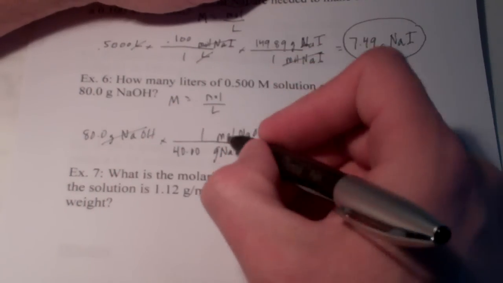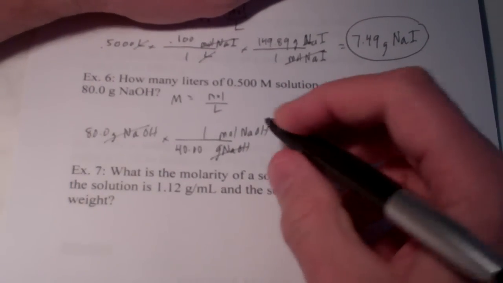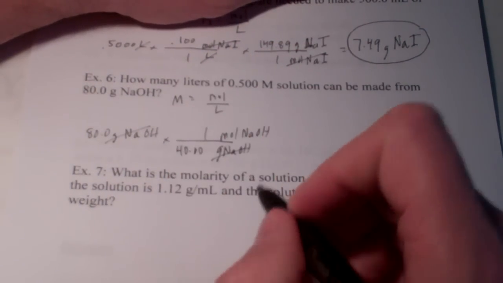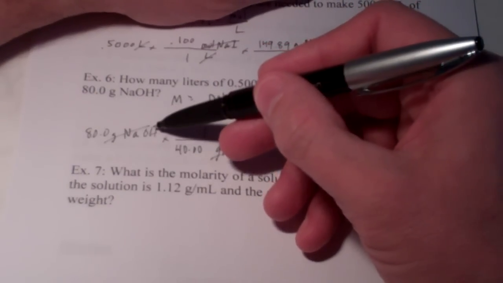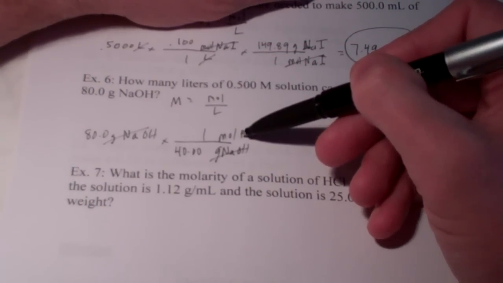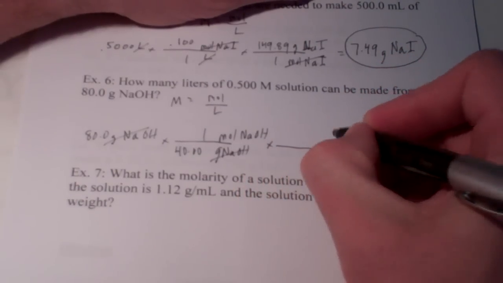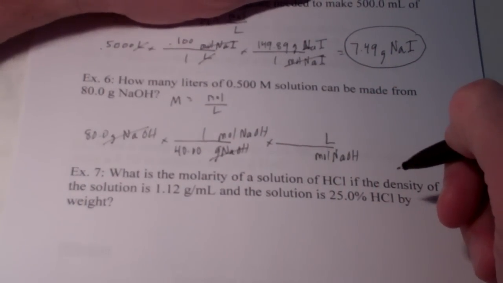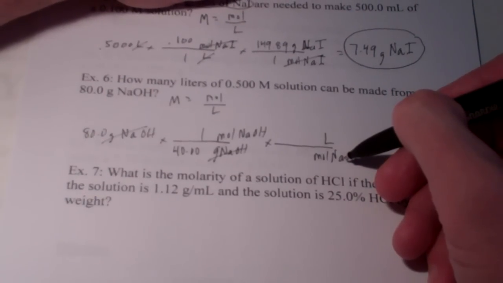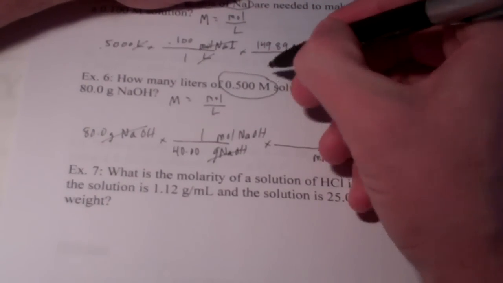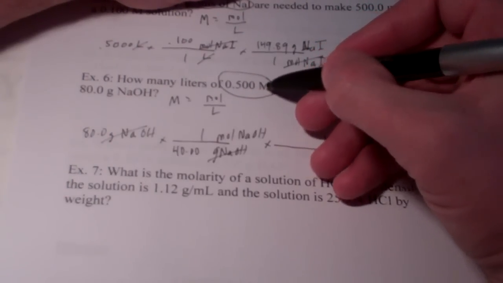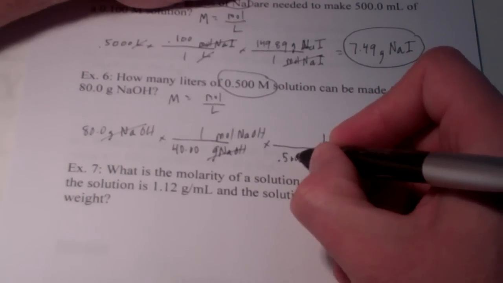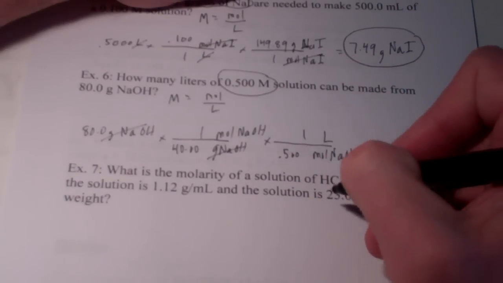Well, let's continue on with our unit analysis. Let's not quite finish the calculation yet, because don't we have to get into liters? And if we stopped by taking 80 divided by 40, we would just have moles. So our last step is to go from moles of sodium hydroxide into liters of solution. And I'm going to use my molarity as a conversion factor again. Isn't that 0.500 moles per liter? So 0.500 moles per liter.